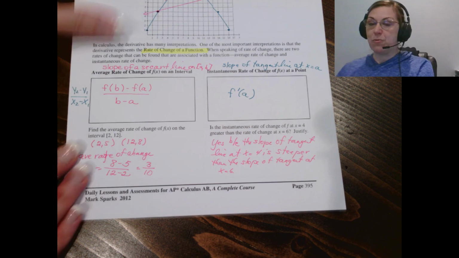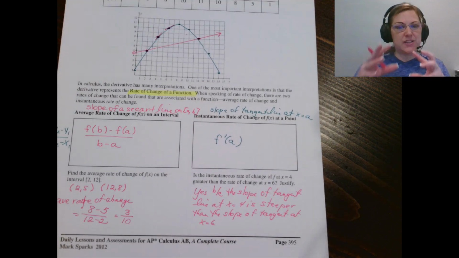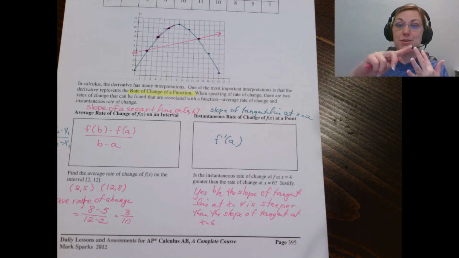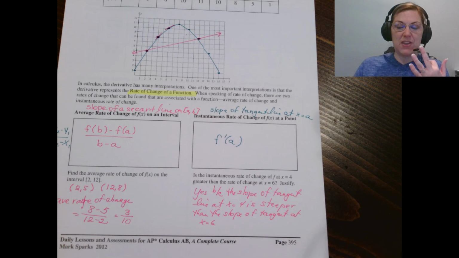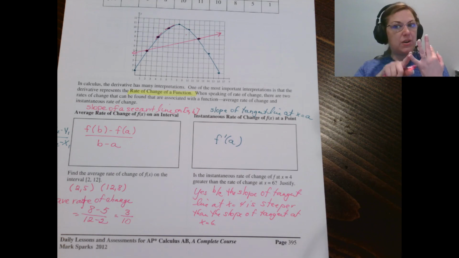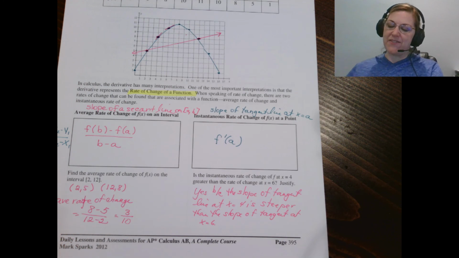So the thing that is important is that you're able to go interchangeably between instantaneous rate of change, slope of tangent, and derivative. All three of those mean the same thing. So if you're given one, you can find the other two. If you're given a different one, you, like I said, find the other two here.